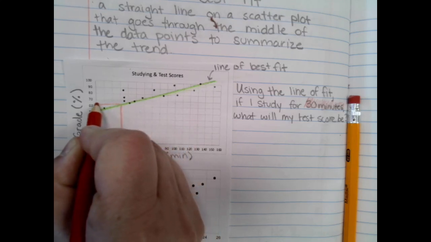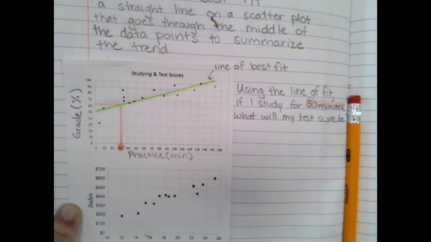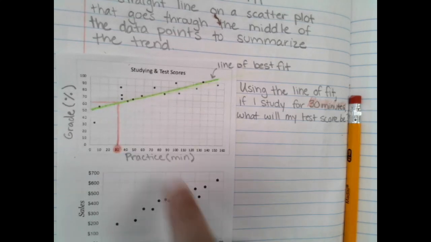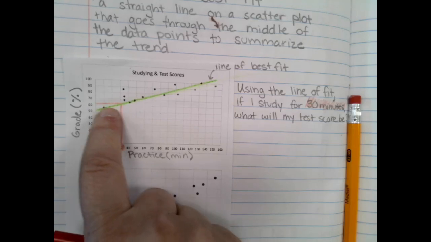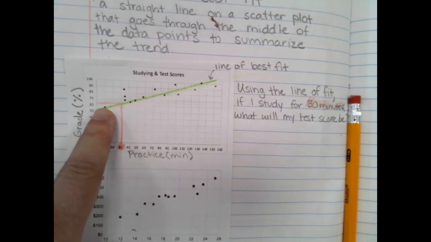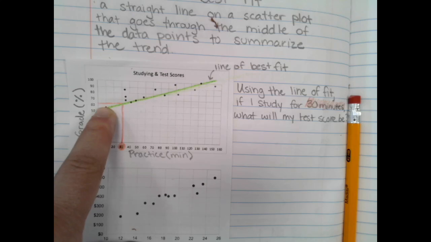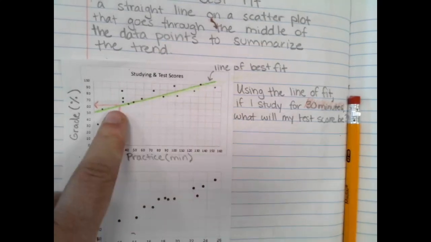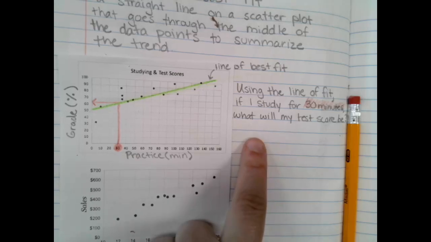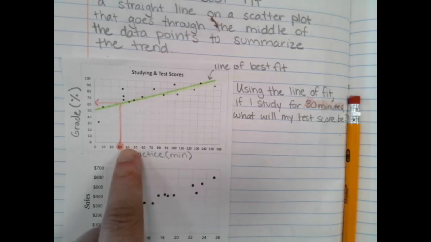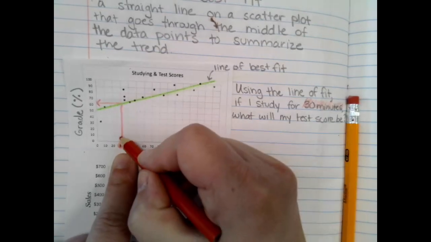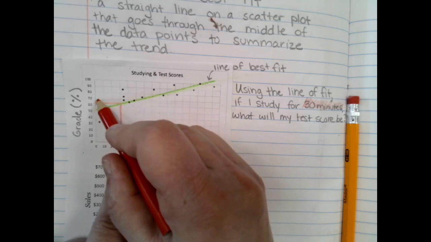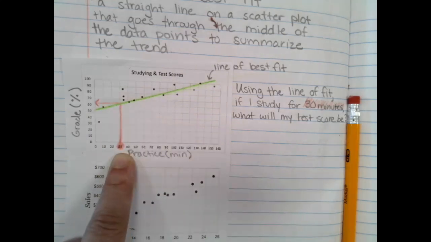Now, depending on your line, you might get a different number than I did because each of us drew our own line of best fit. Mine is about 60, it's a little bit above 60, so maybe 61 or 62. So take a look at yours, see what yours is, because if yours is not 62, don't write 62, that's going to be confusing. So take a look at your line, find the 30, go up to that 30 where it hits that line, follow that over, and predict about what percent that would be.